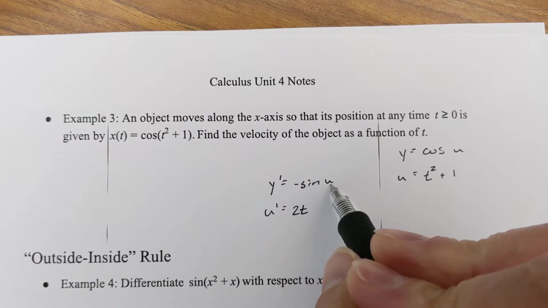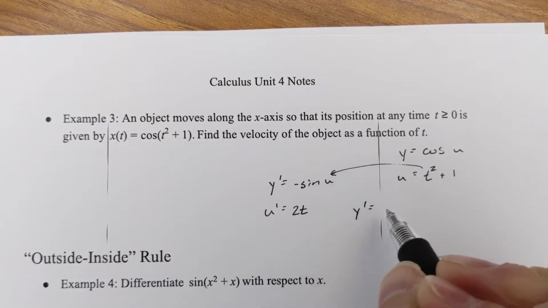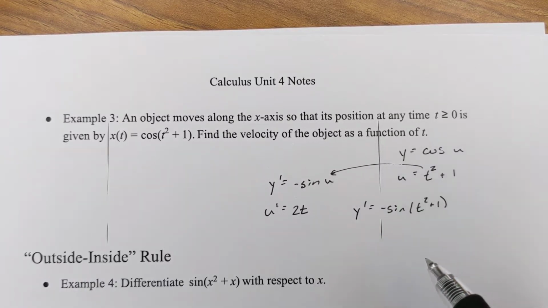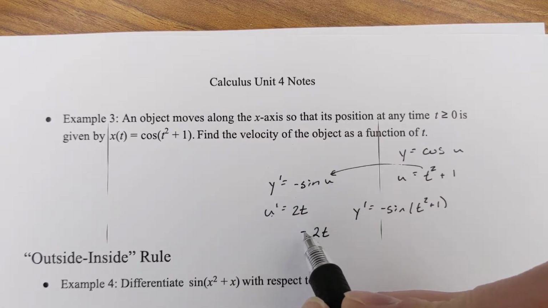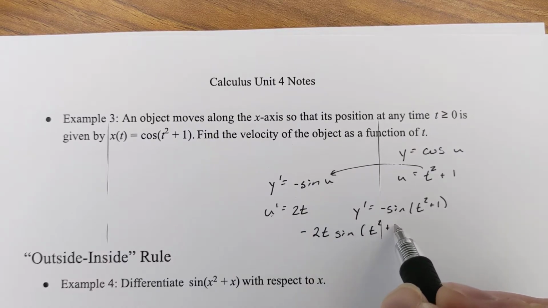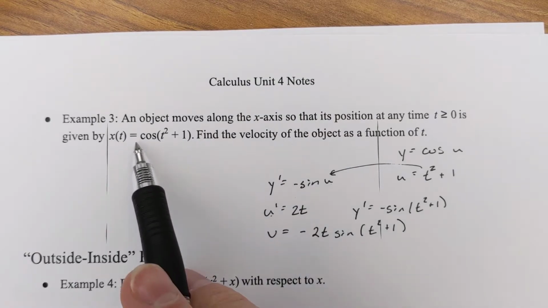So you need to replace my u back in, so this stuff goes back in for u. So y prime becomes negative sine of t squared plus 1. And to get the final derivative, I multiply these two things together. So negative 2t sine of t squared plus 1. This will be the velocity, because the velocity is the derivative of the position equation.